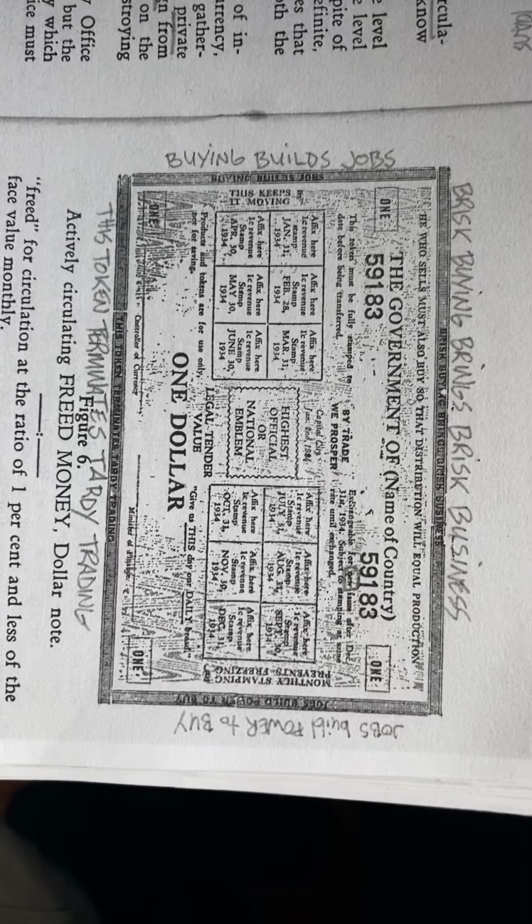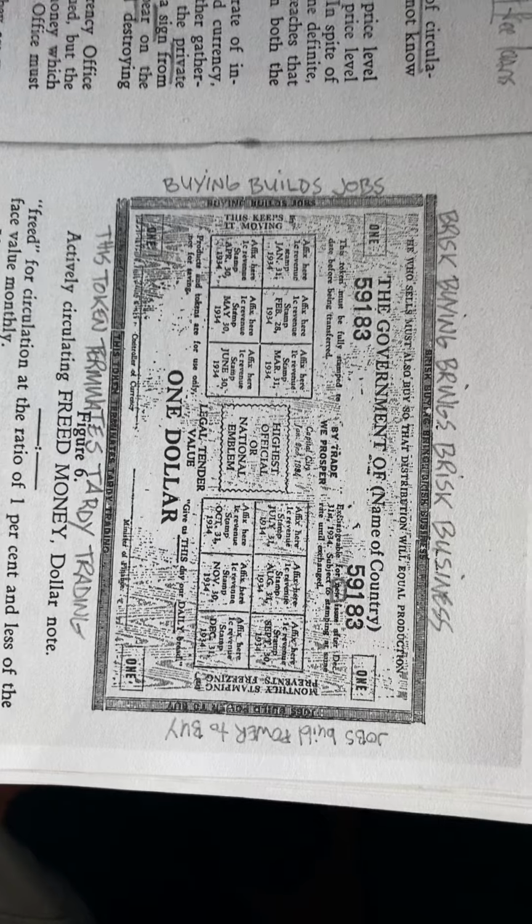I have rewritten some of the small print so that it is easier to read.